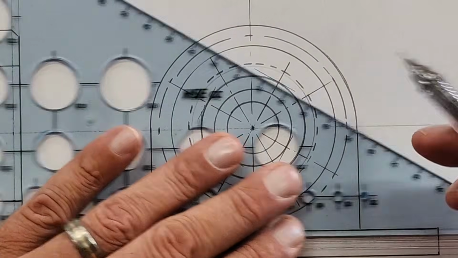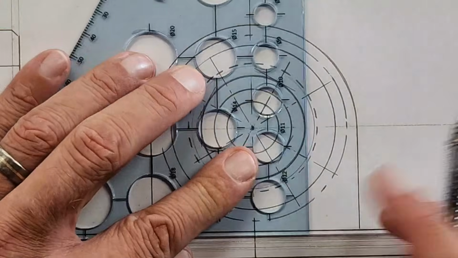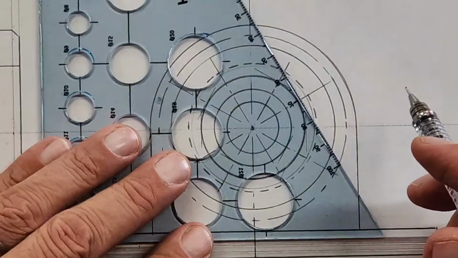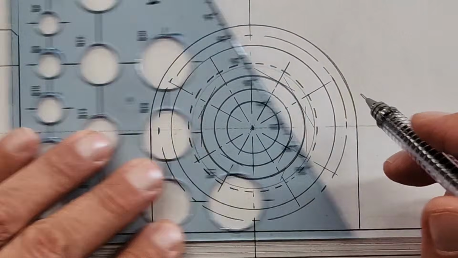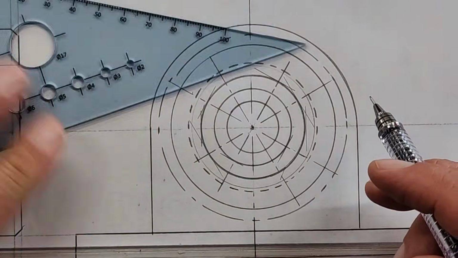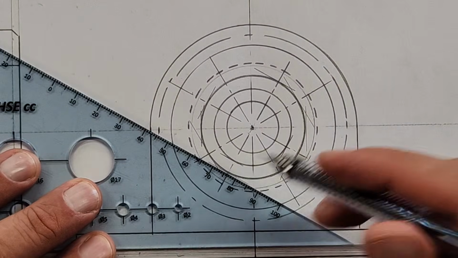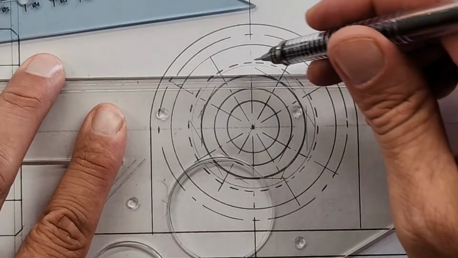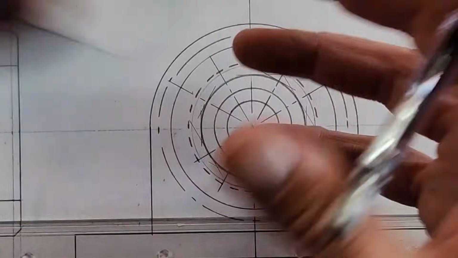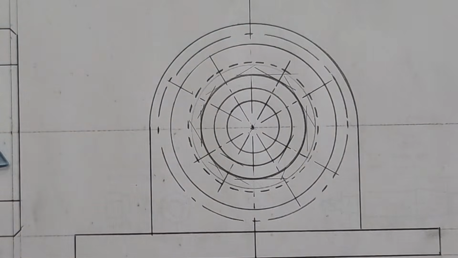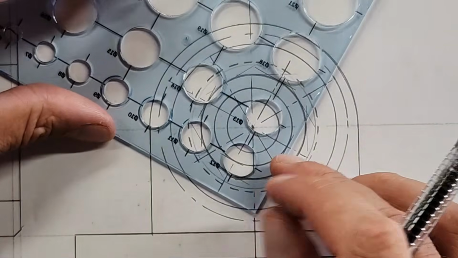So it's on this outside arc. Okay, these are all construction lines. All right, now using my radius 10.